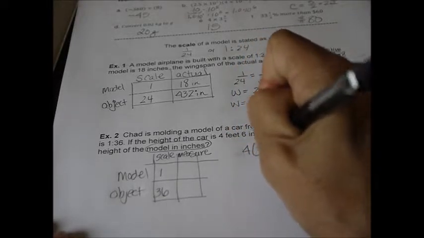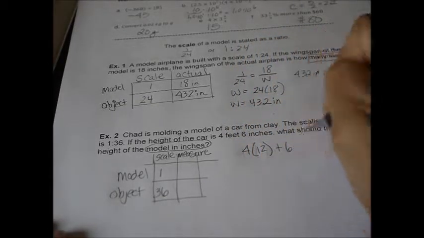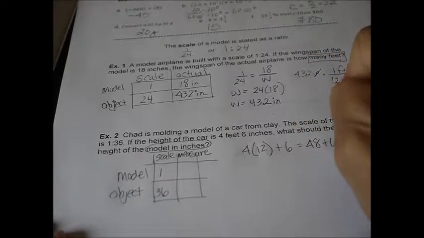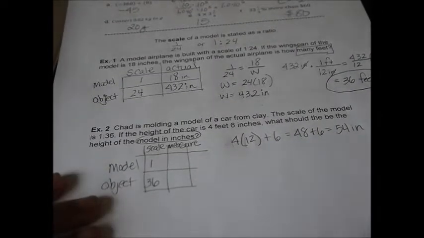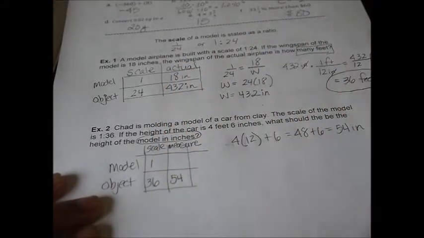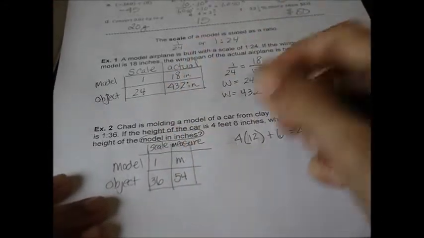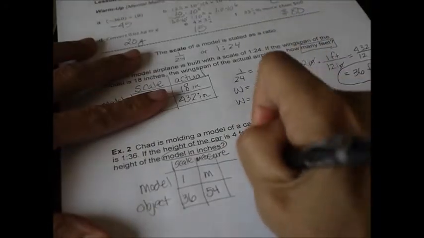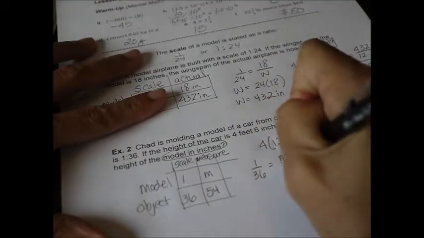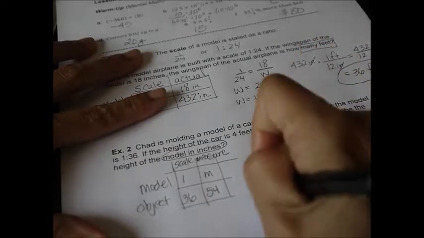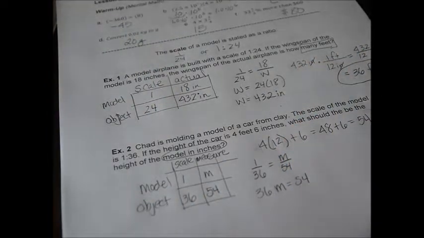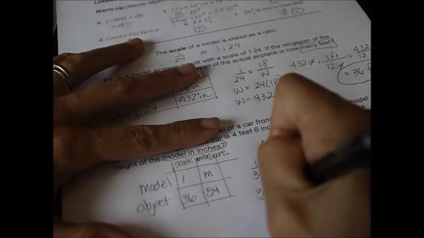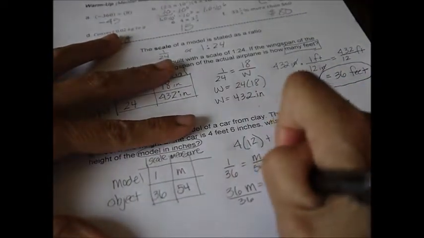Here's one way you could do it. 4 feet times 12 will give us how many inches, plus 6, right? So that's 48 plus 6, so we've got 54 inches is the height of the car in real life. Okay, so I'm going to go ahead and put 54 in there, and M for model, so we're going to set that up as a ratio. 1 to 36 equals M over 54. Cross product, 36M equals 54. As you see, we're going to probably get a fraction, right? So we're going to divide both sides by 36.